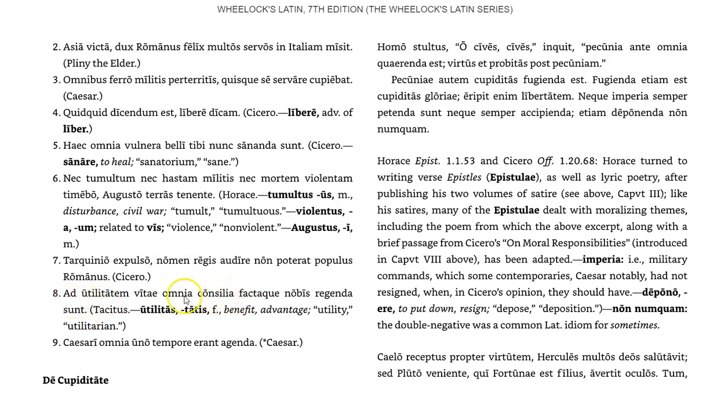So all plans and deeds ought to be carried out by us for their usefulness in life. There we go. I'm going to go with usefulness in life. Sounds a little bit better. But ought to be carried out. Notice that the gerundive is in the plural because the noun is concilia factaque. So deeds and plans.